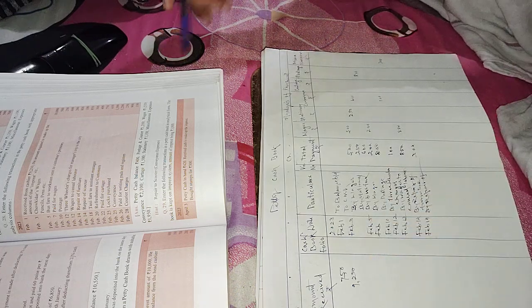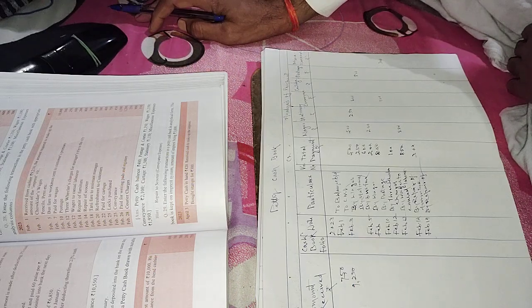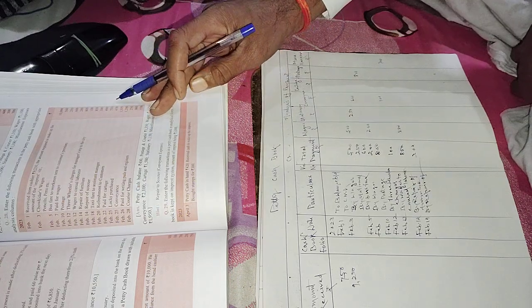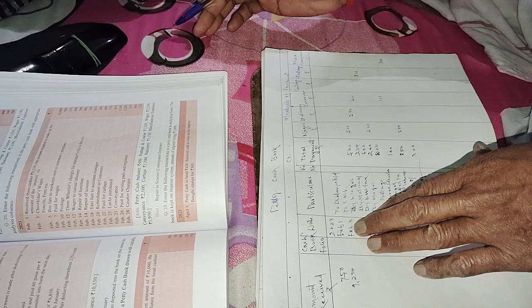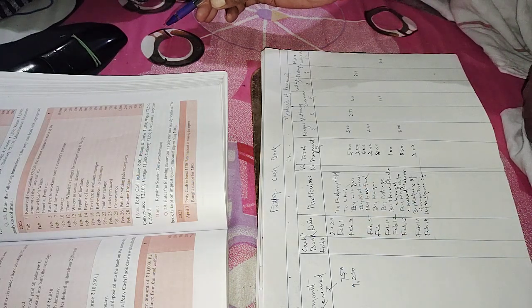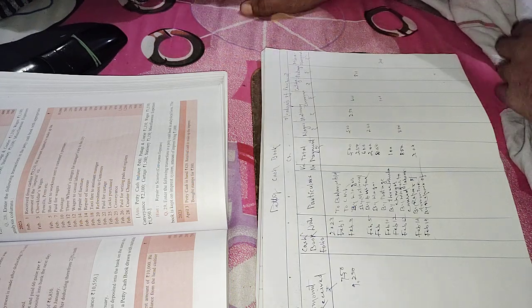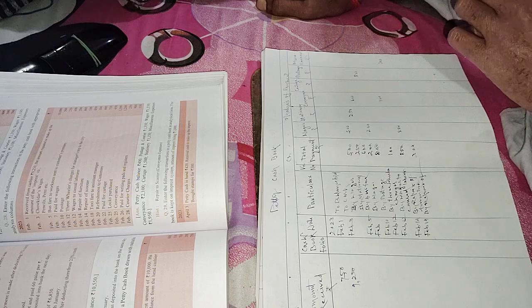Now see here. The question is: enter the following transactions in petty cash book with appropriate analysis columns. The year is 2023, I have written here. On February 1st, we have received from cashier 9,250, the amount required to make up the imprest of 10,000. 10,000 is given to the petty cashier by the main cashier every month.